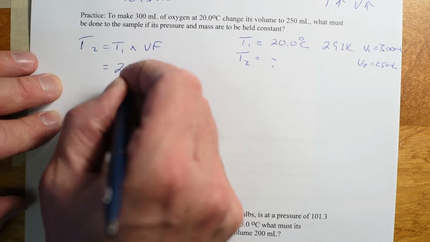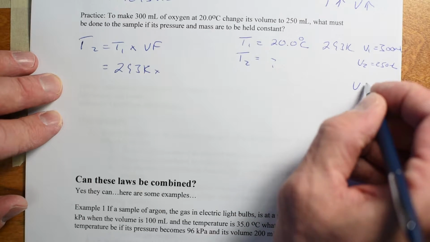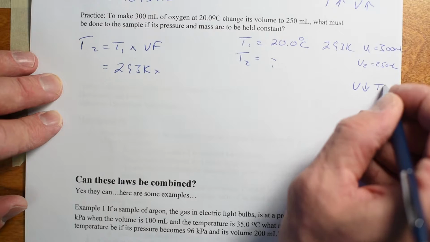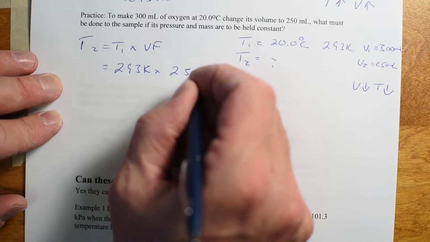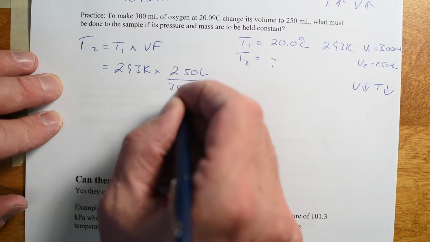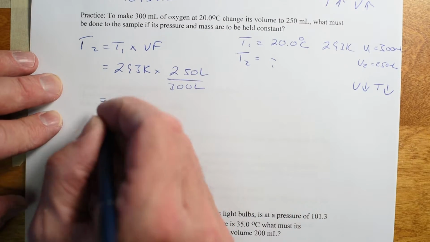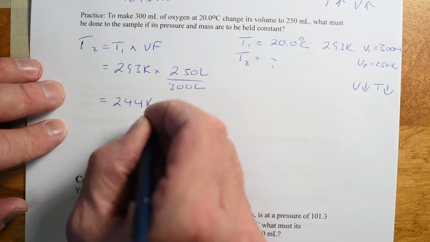Okay, my T2 will equal T1 times a volume factor. Put in my first temperature, 293 K, and now my volume is going down, so my temperature should go down. So it's going to be smaller over larger, which is 250 over 300, and that should equal 244 K.